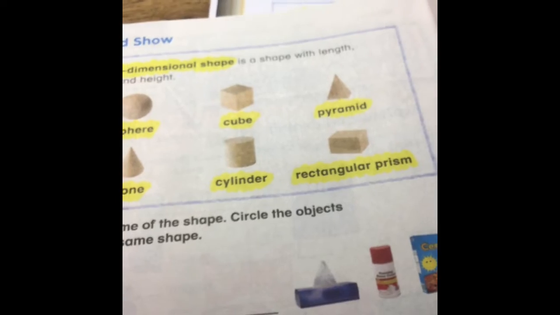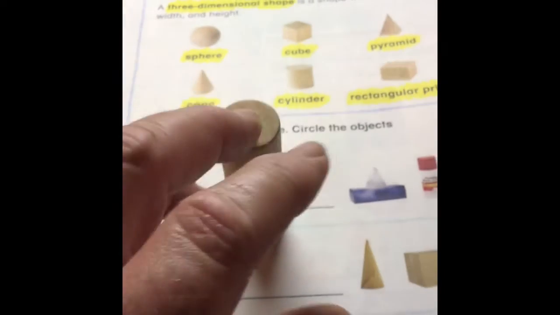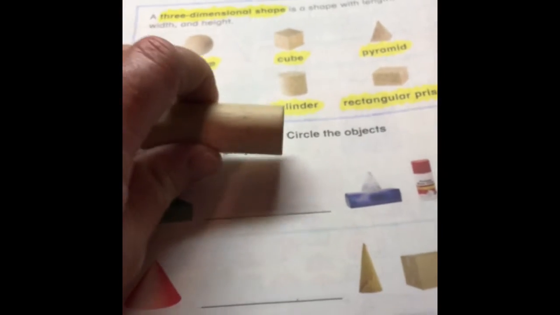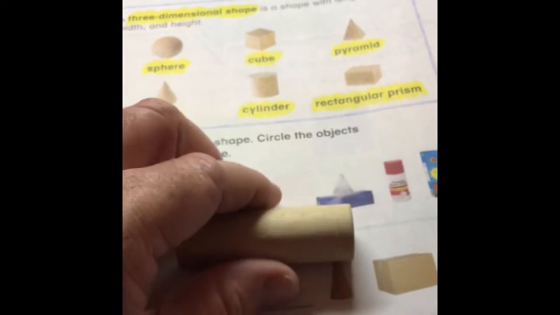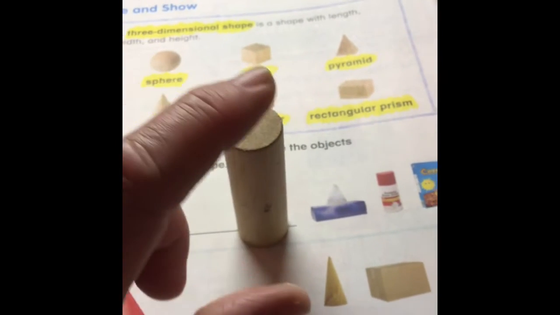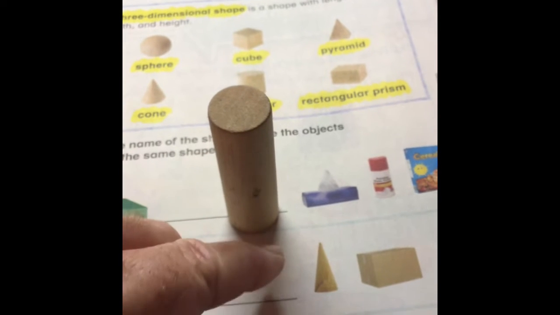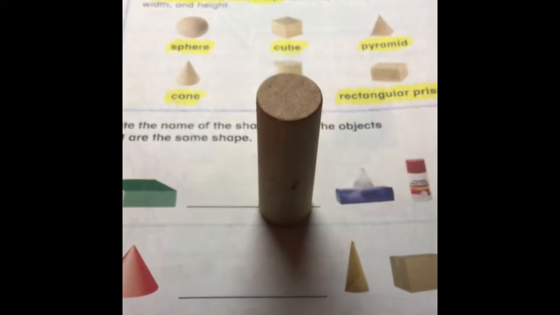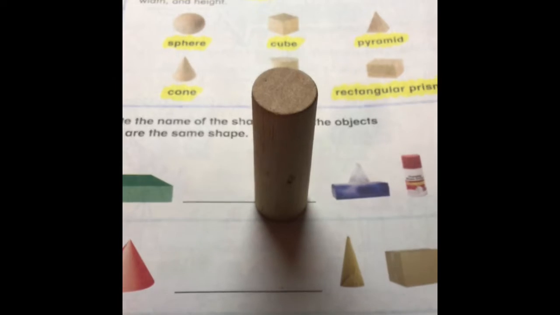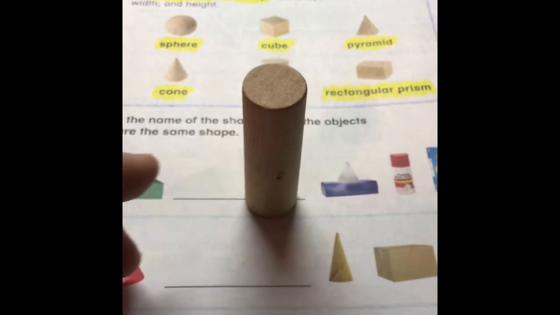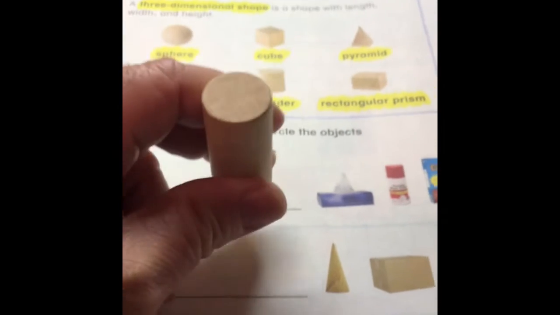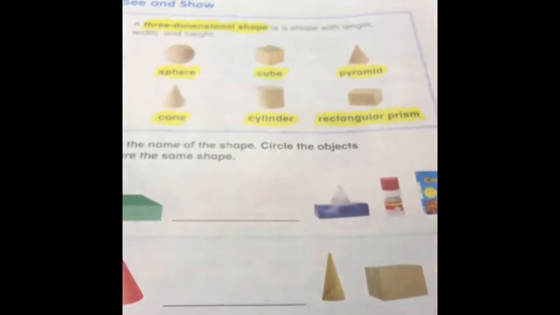Our next one is a cylinder. A cylinder has two round flat sides, and it rolls just like a sphere does, but this only rolls in a certain direction. And so a common example would be if you have a can of soda, or maybe your parents pull out soup cans for you, and so that would be a cylinder.